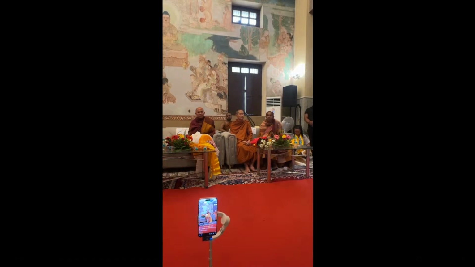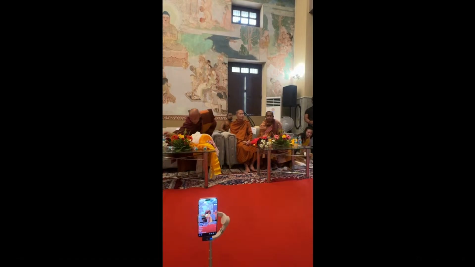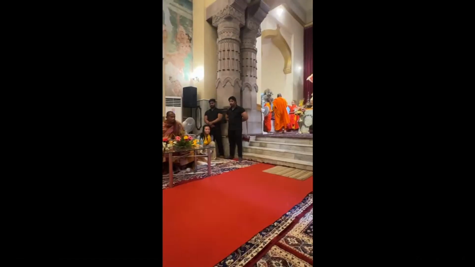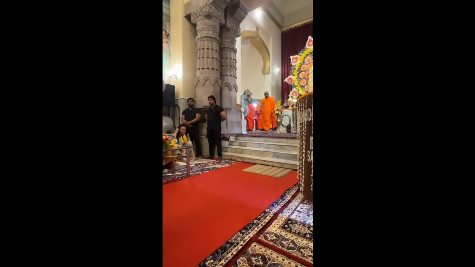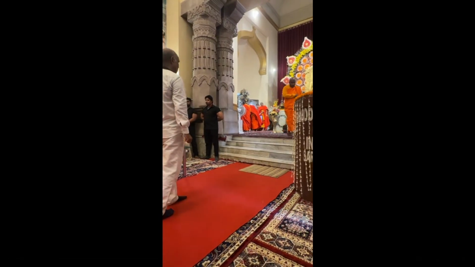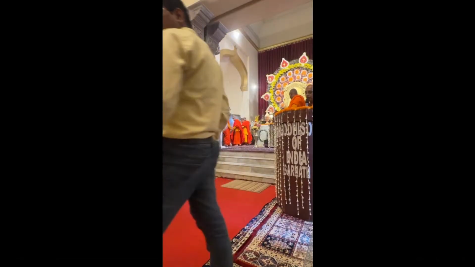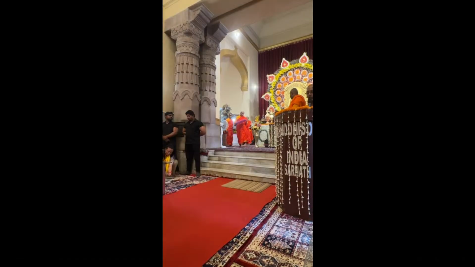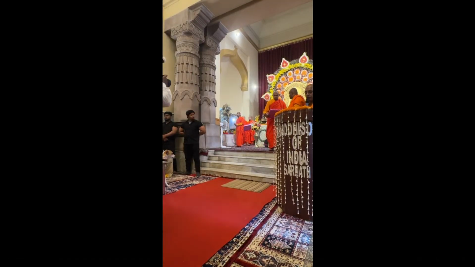Now, as a small token of our deepest respect, love, and gratitude for your tireless journey for world peace, I now request Venerable Sultanadeo, the monk in charge of Saranam Center, Maha Bodhi Society of India, to kindly present a special memento on behalf of the Society and all gathered to Venerable Paññākāra Devo.